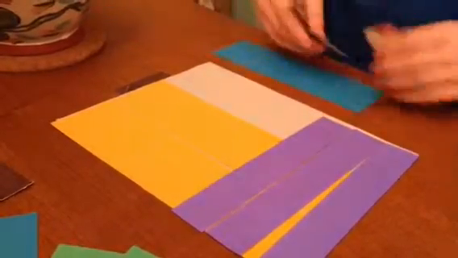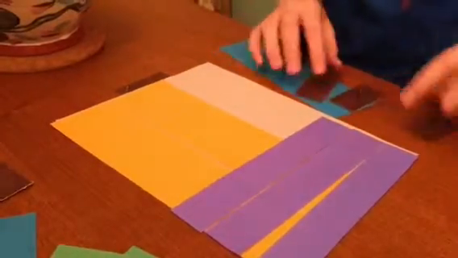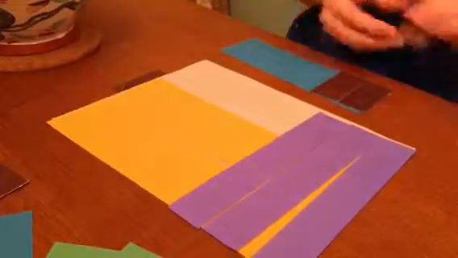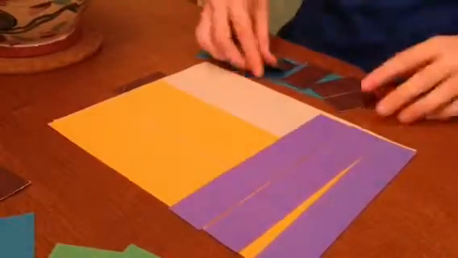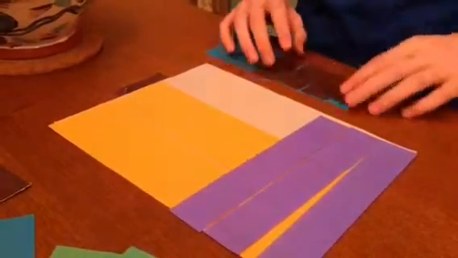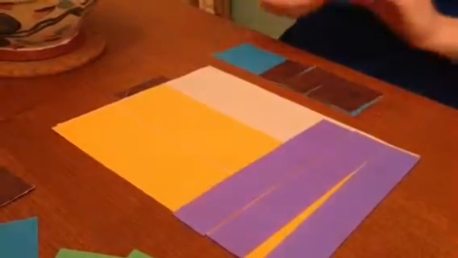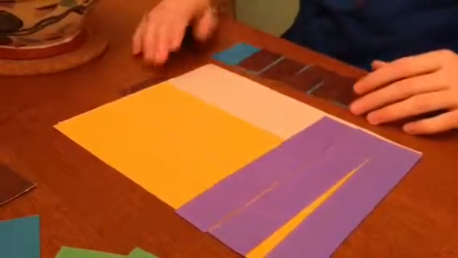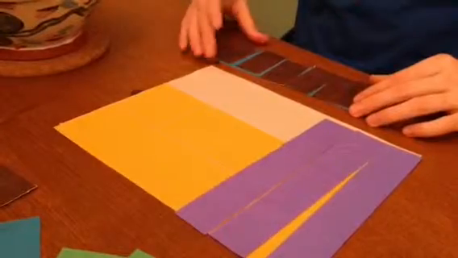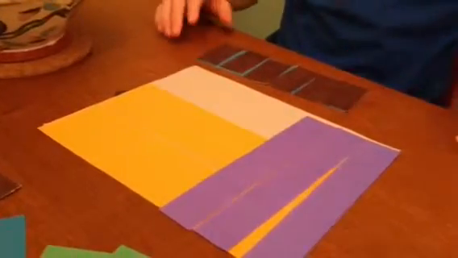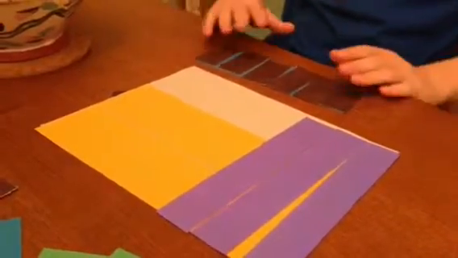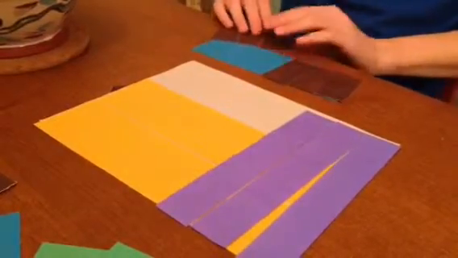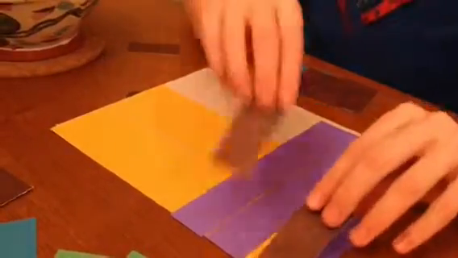An equivalent to 1/4 is 6/24ths. Yeah, 6/24ths. And we can fit 6/24ths in the overlap. Sure, that makes sense.